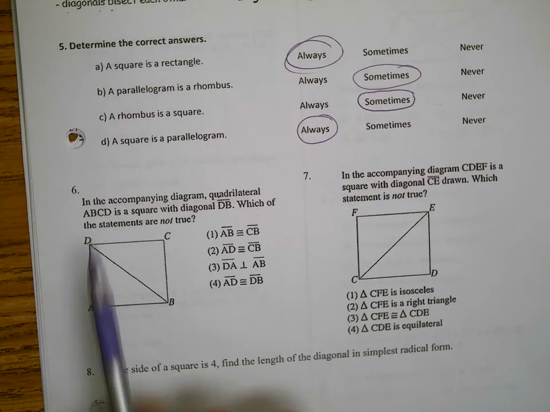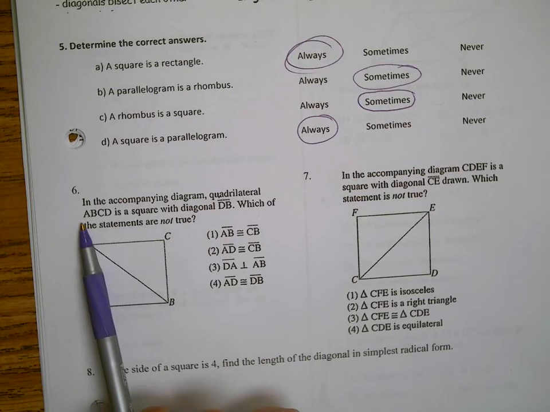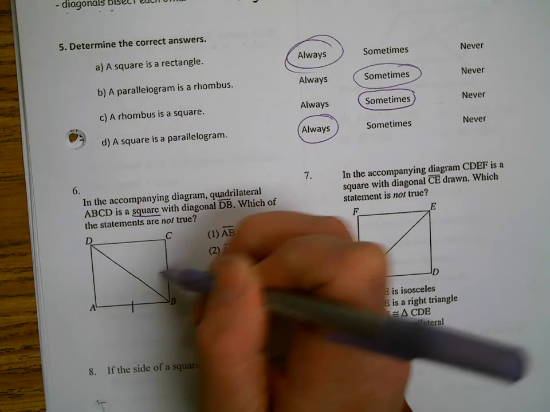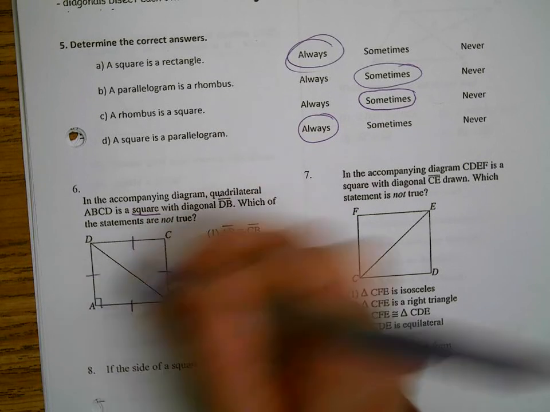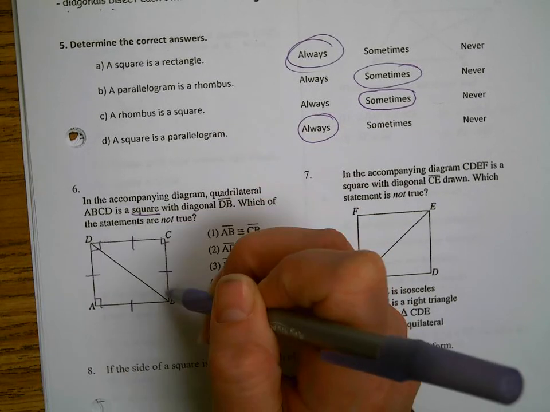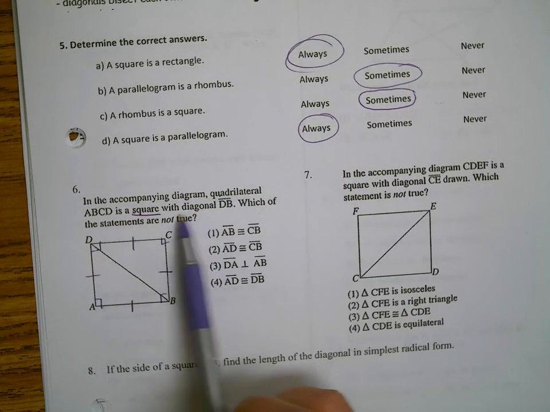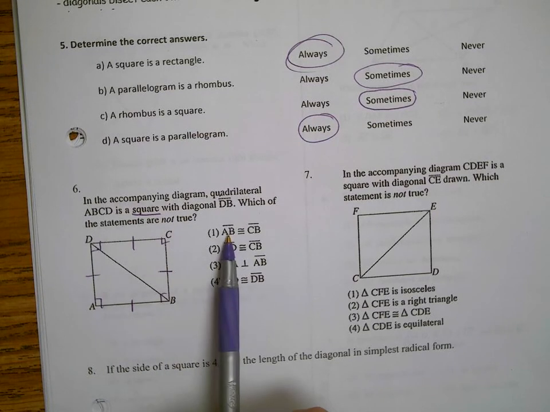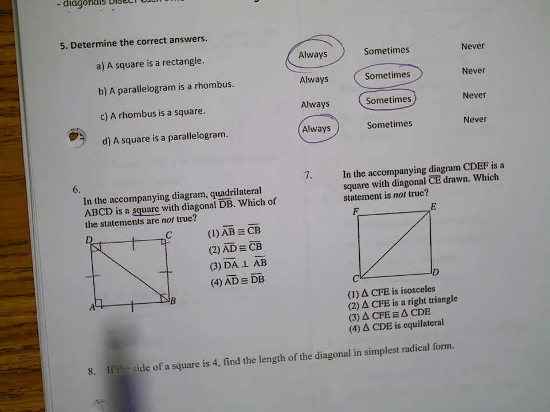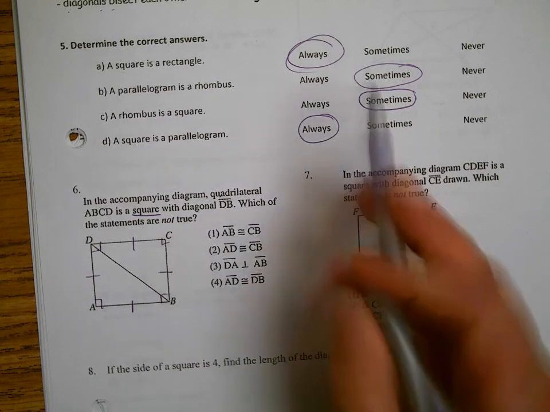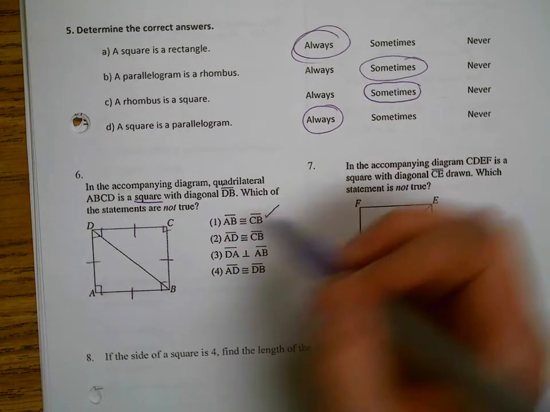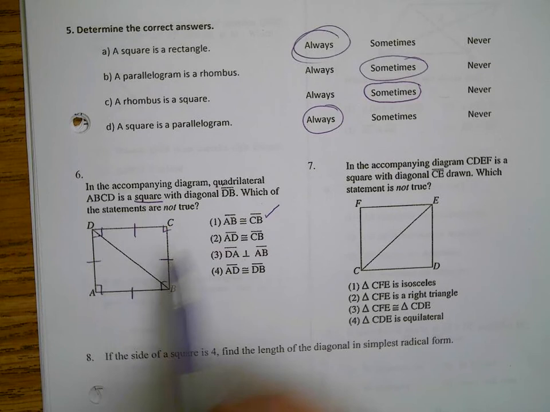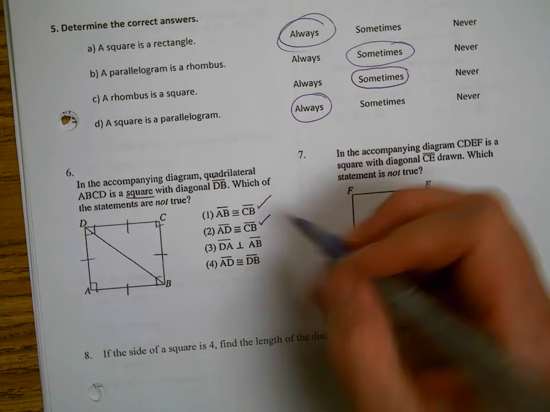So looking at number 6, in the accompanying diagram, quadrilateral ABCD is a square. So they tell us it's a square, so I know it has 4 equal sides, 4 equal angles. With diagonal DB drawn, which of the statements are not true? Is AB congruent to BC? AB and BC are congruent because all sides are congruent. Is AD congruent to CB? Well, opposite sides are congruent, so that's true.